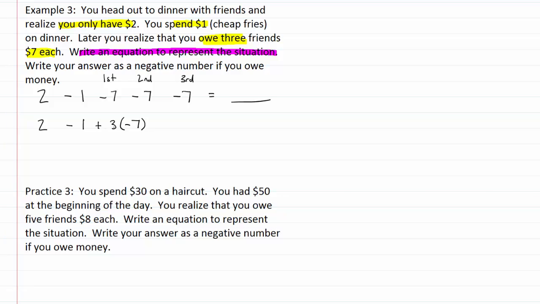So I'm adding to this situation 3 friends, and since I owe them money, I'm saying it's times -7. So you could use a multiplication dot there or that. So this is the same type of expression up here. We subtract $7 and $7 and $7. We can also write that as 3 times -7. So I'm going to just do the multiplication to change it up. So this is a second equation for it, and I'm going to solve that one.